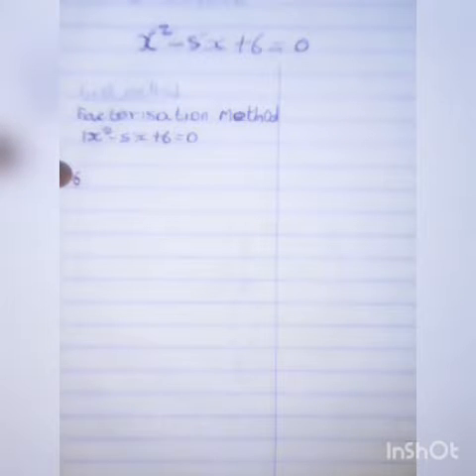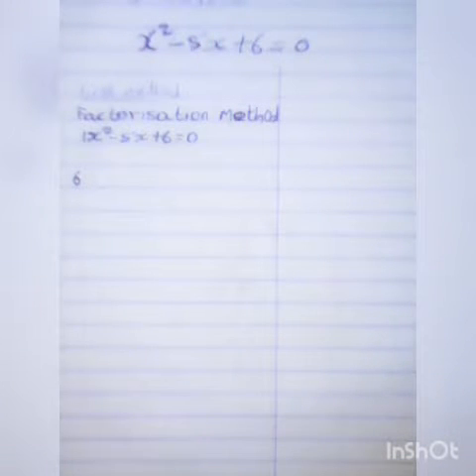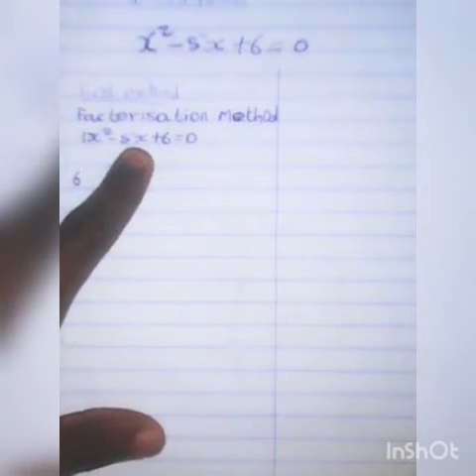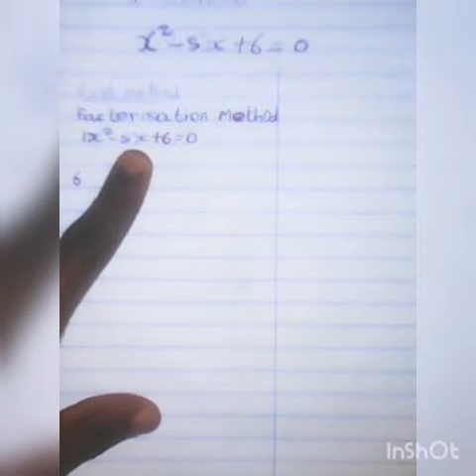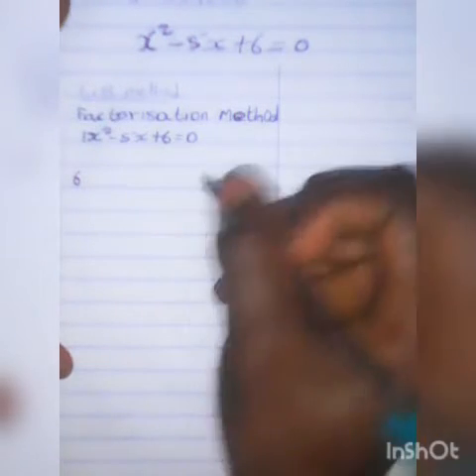Step two. Now we are going to find the factors of 6, which, if they multiply each other, will give us 6. Very important: if they add themselves or subtract themselves, they'll give you what? 5, the coefficient of x. That is the second thing you have to consider.